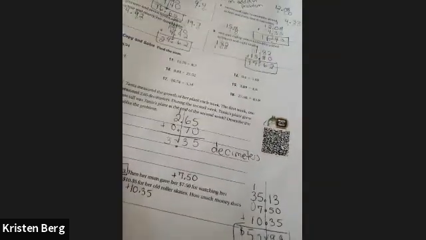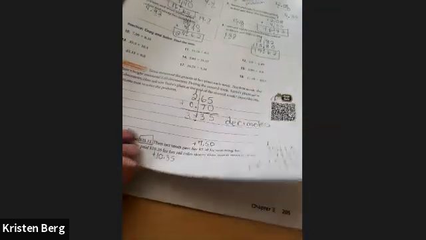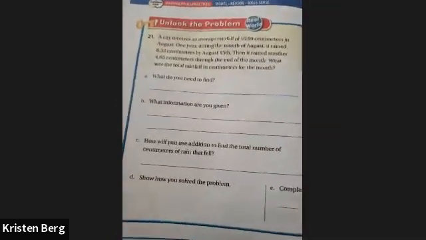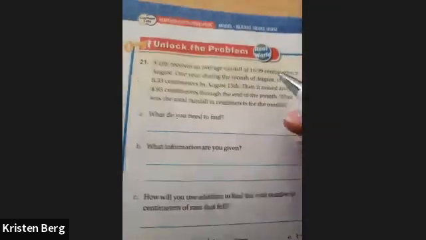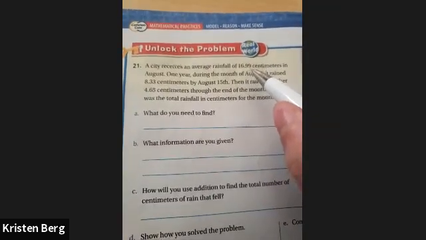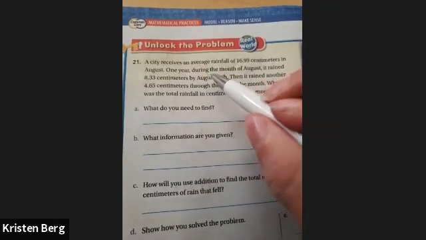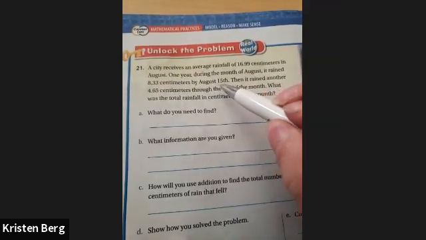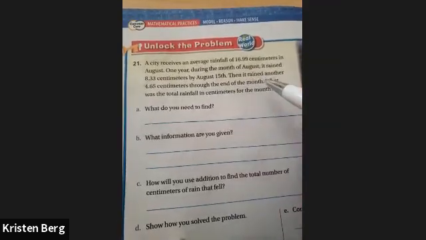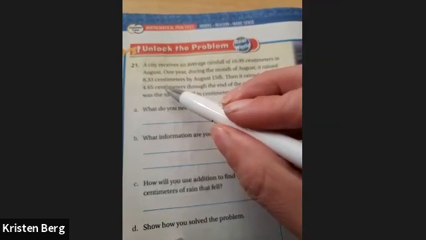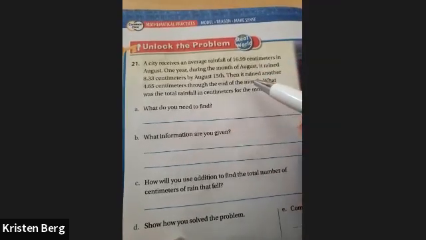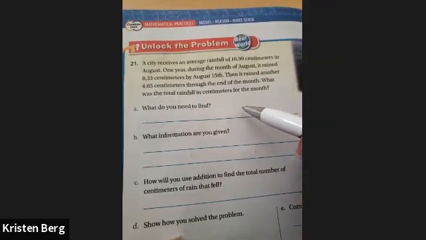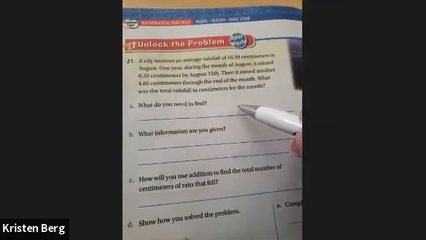All right, so now I'm going to move on to the next part, which is another story problem. All right, so it says a city receives an average rainfall of 16 and 9,900 centimeters in August. One year during the month of August, it rained 8 and 3,300 centimeters by August 15th. Then it rained another 4 and 6,500 centimeters through the end of the month. What was the total rainfall in centimeters for that month?